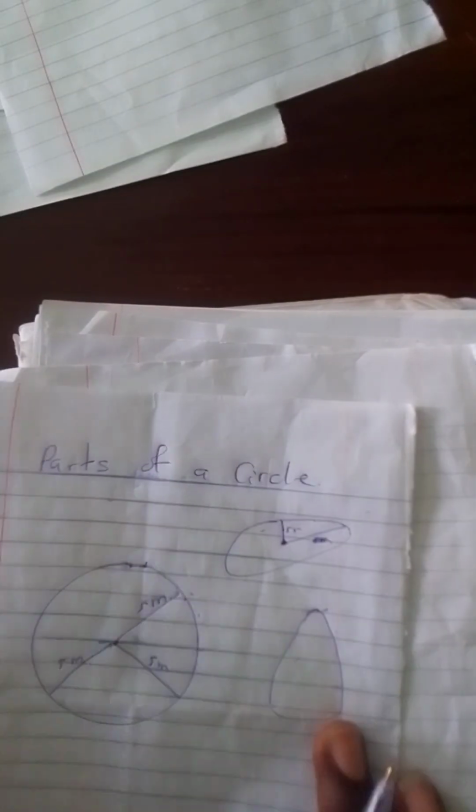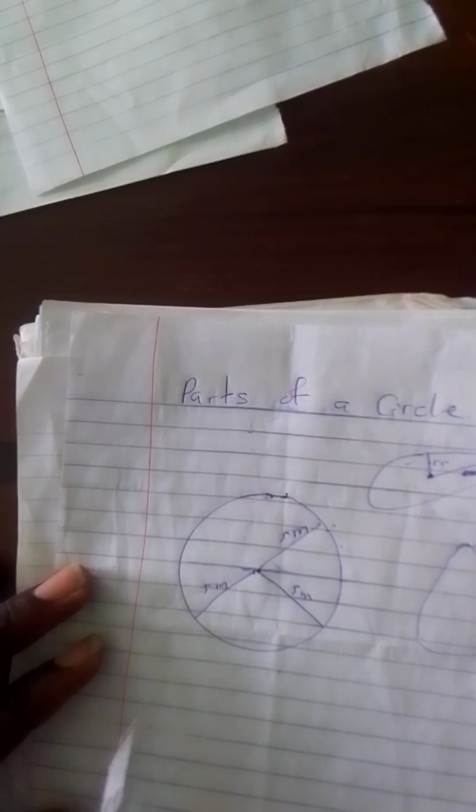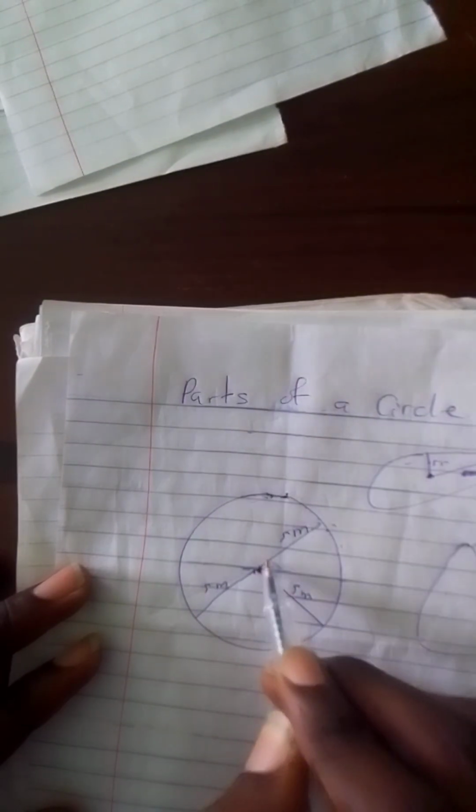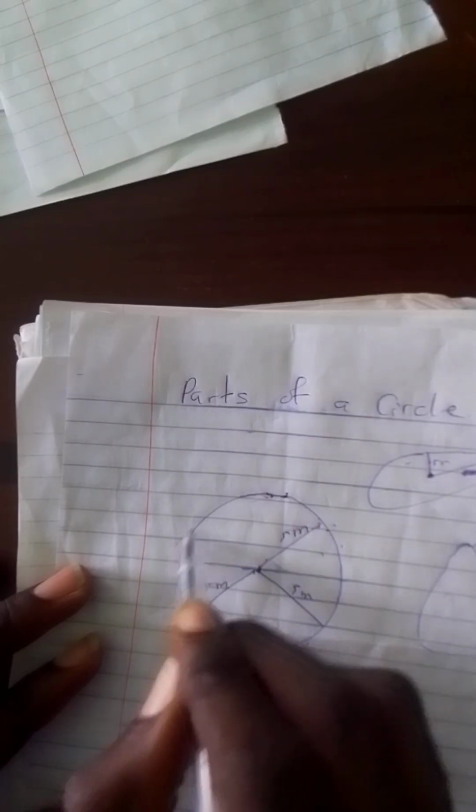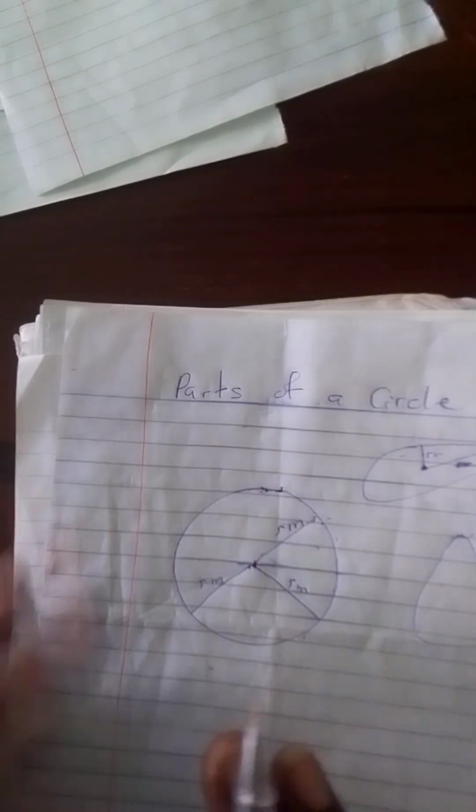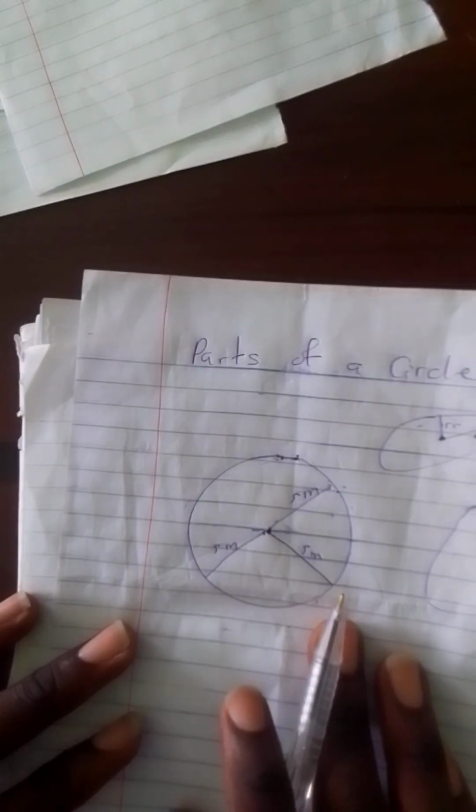This one does the same thing. So what makes a circle is that the center is what? At an equal distance to every point on the what? On the side. So let's go further now to look at the parts of the circle.